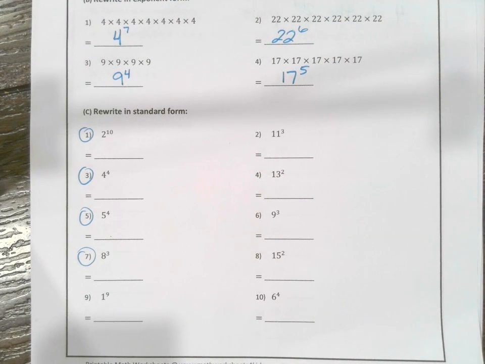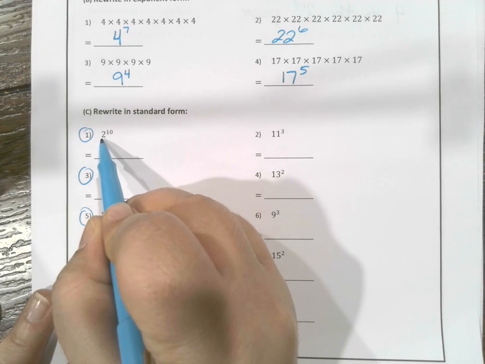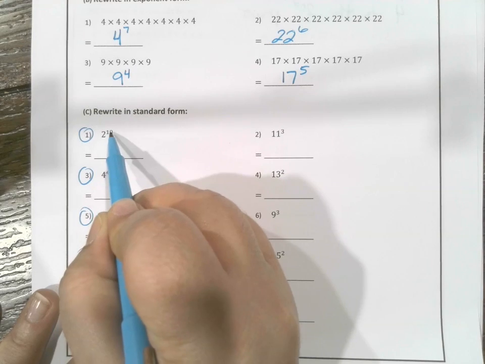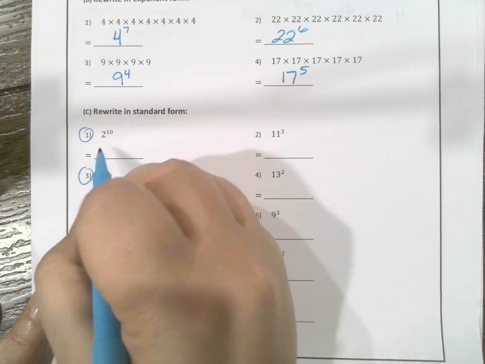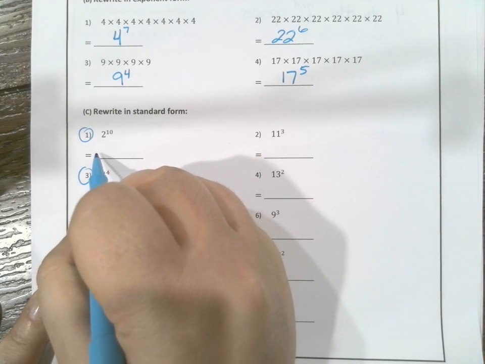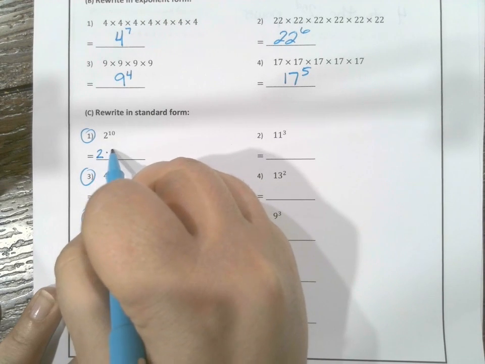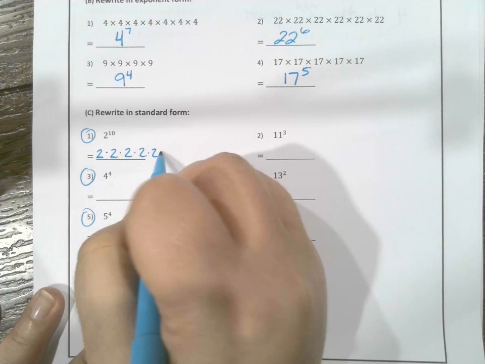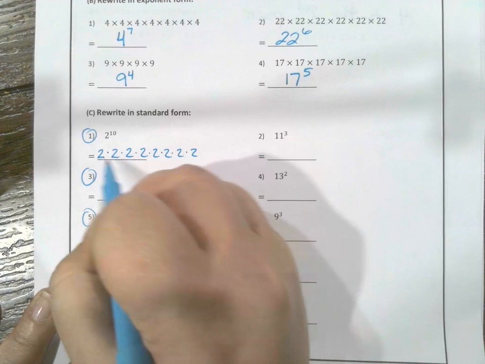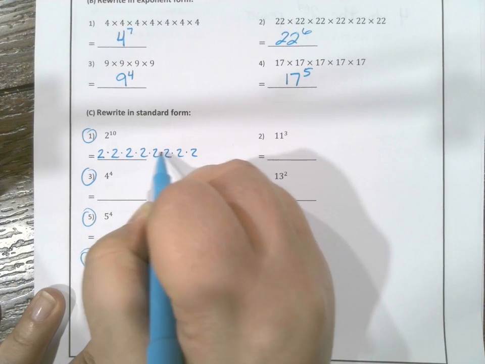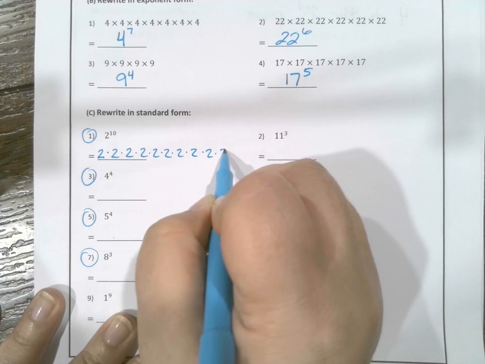All right, so number 1 says 2 to the 10th power. Remember, we read it as 2 and then to the blank power, so this is 10th. 2 to the 10th power. So I'm going to start off by actually writing it out completely. So 2, 10 times. 1, 2, 3, 4, 5, 6, 7, 8, 9, and 10.